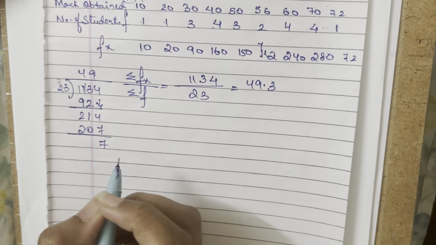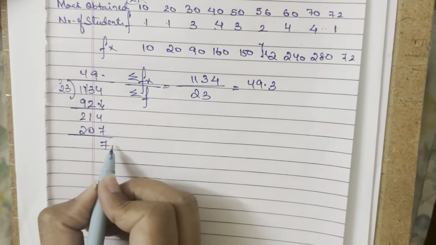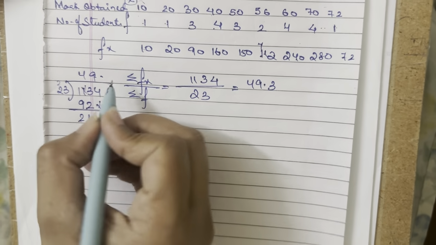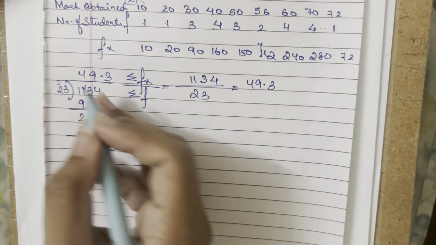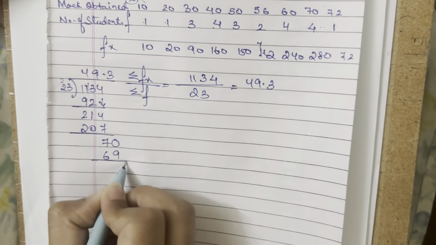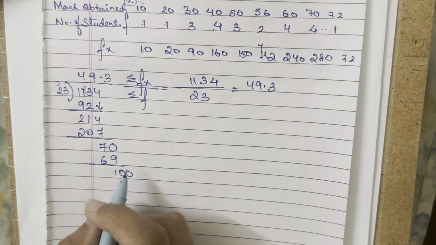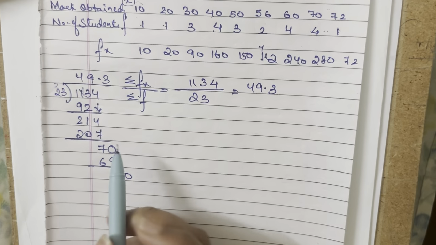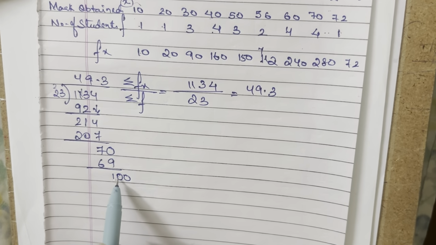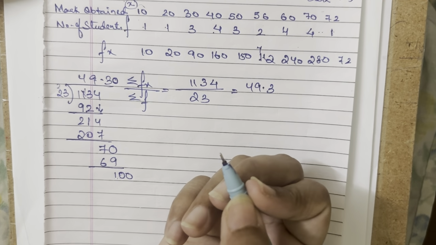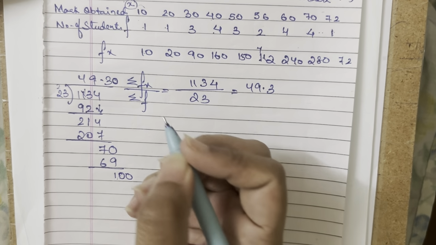You are left with 7 here, and then you put a decimal and take a 0. 70 is 3 times, 23 times 3 is 69, 1 is left, so you can stop it here. You have to take 2 zeros here. Why are you taking 2 zeros? Because if you take 1 zero, 10 wouldn't come, so you put another 0 here. These are the basic definitions that we have been doing all this while.